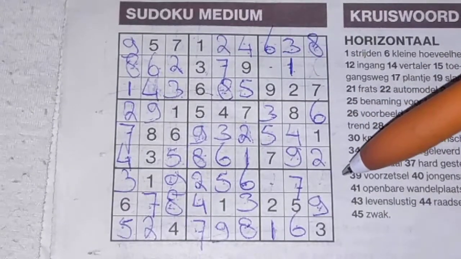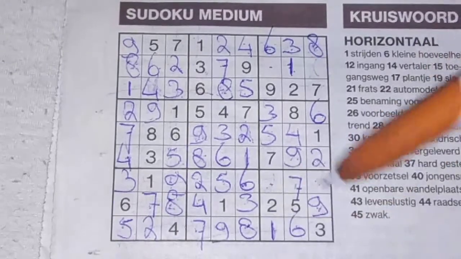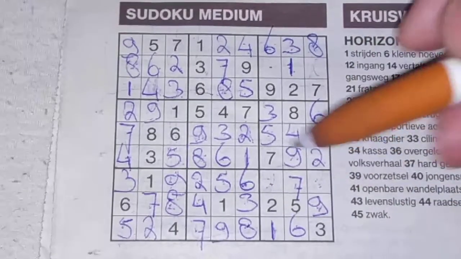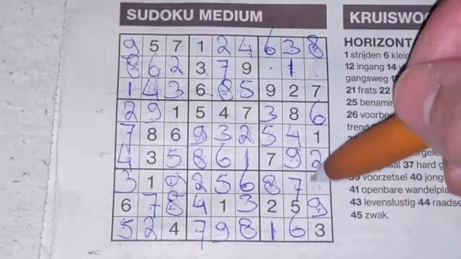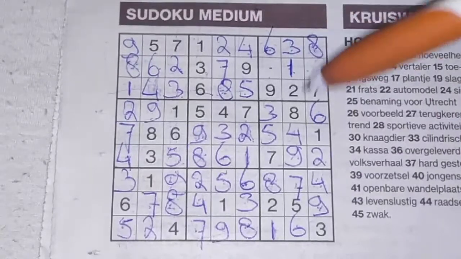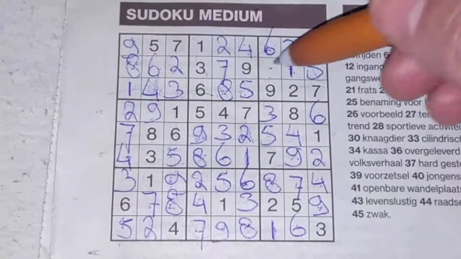Then 2 numbers left in this big square for the numbers 4 and 8. We have an 8 there, so no 8 here. 8 should be there, and a 4 goes there. And the final 2 numbers of this big square, the numbers 4 and 5. We have a 5 there, so no 5 here. 5 should be there, and the 4 goes here.